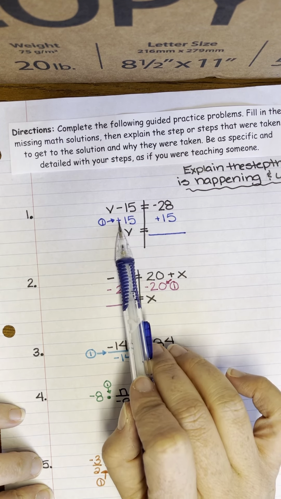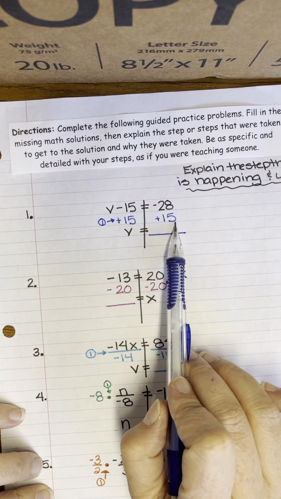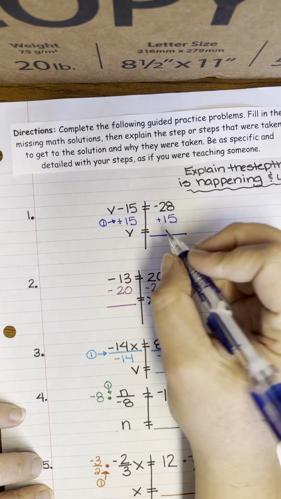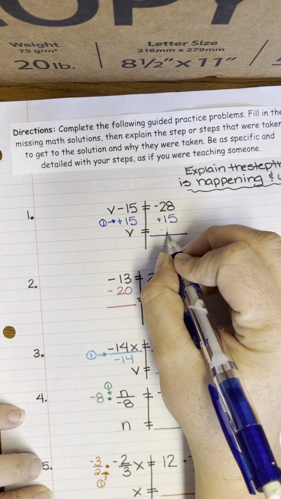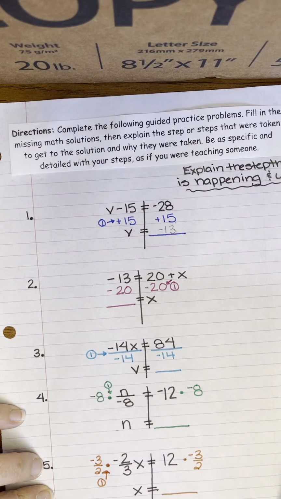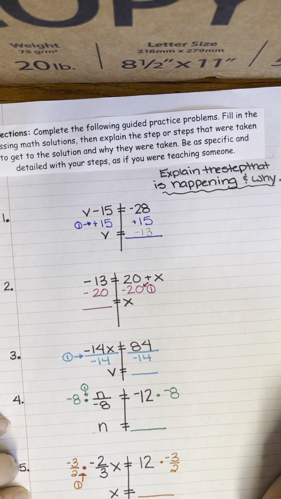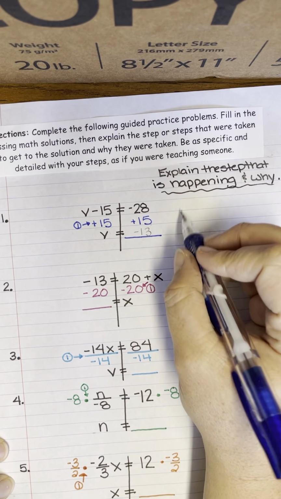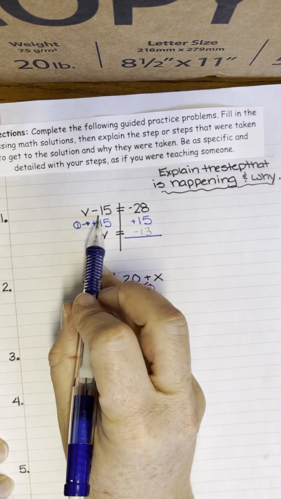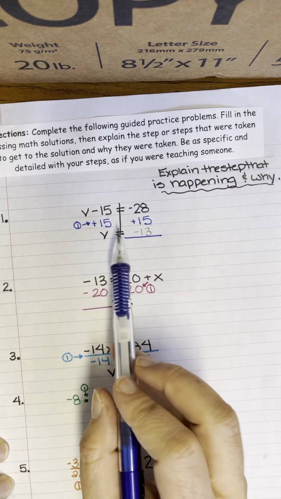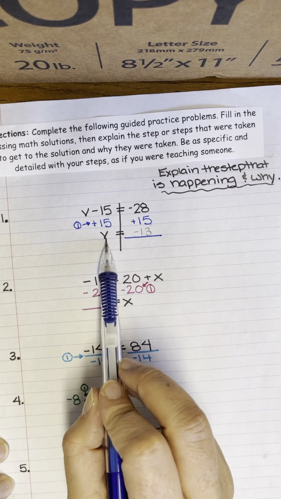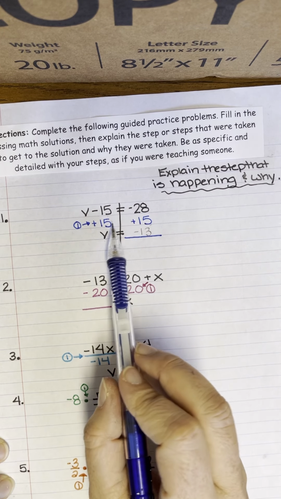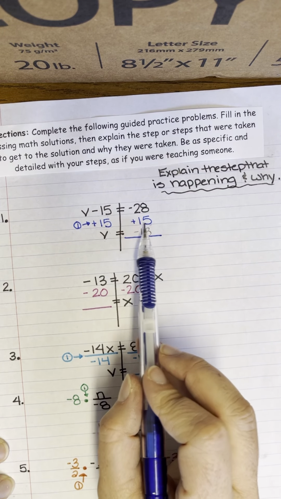Now, if we do plus 15 on the left, we have to do it to the right. And when we do negative 28 plus 15, we end up with negative 13 as our answer. So the steps we need to explain are: we added 15 because it was the inverse of subtracting 15. We did it to the left side so we could isolate our variable. And we did it to the right side because we had to make sure that our equation was balanced.